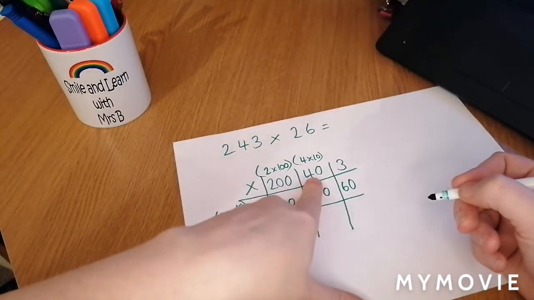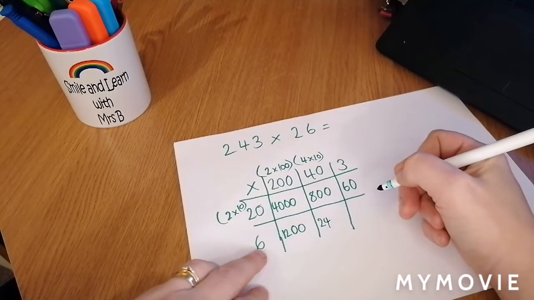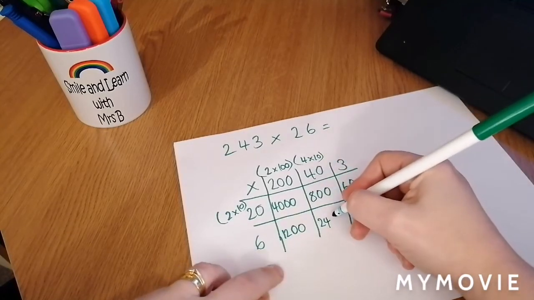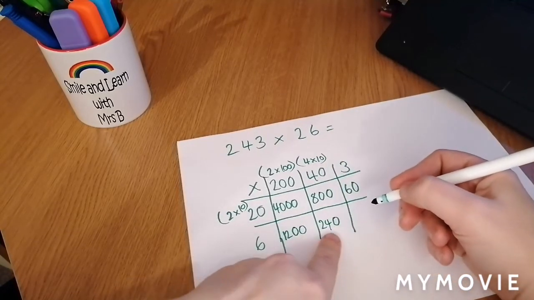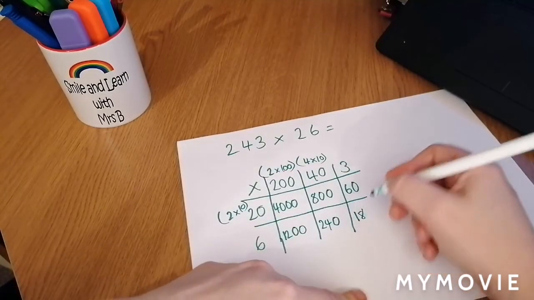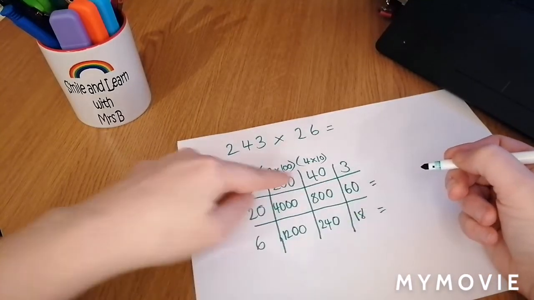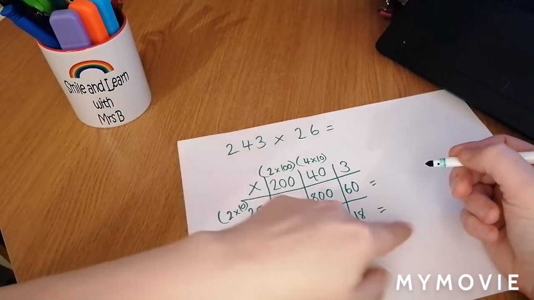6 times 40, or 6 times 4, is 24. 6 times 40 is 10 times bigger, so the answer's 10 times bigger, becomes 240. 6 times 3, 18. Now, same as before, we're going to add up each row. If your child prefers, add each column, and then a total underneath.